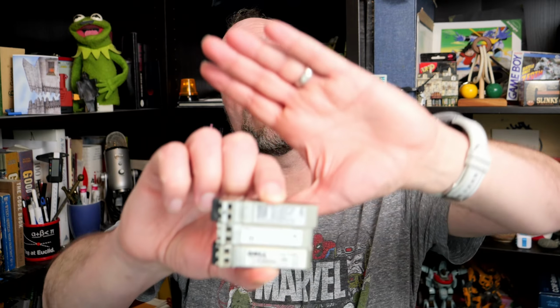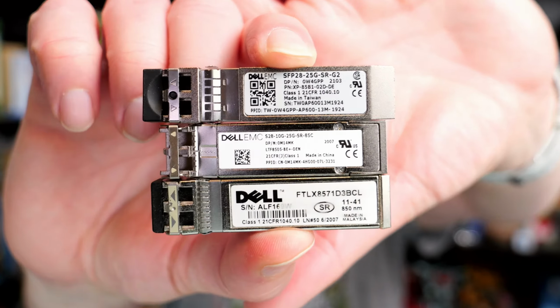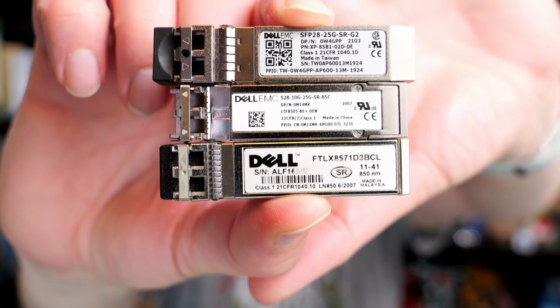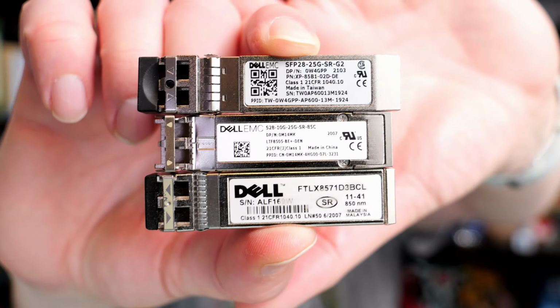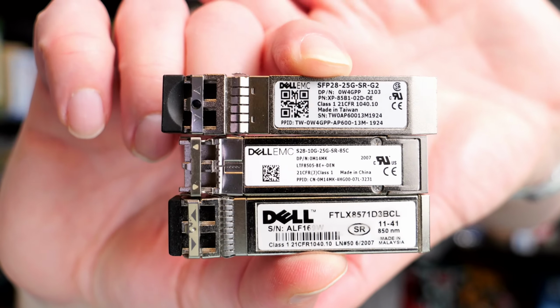For instance, this is a 10 gigabit Ethernet transceiver. This is a 25 gigabit Ethernet transceiver, and this is 10 or 25 gigabit. And unless you're staring real close at the labels, there's no real way to tell the difference.